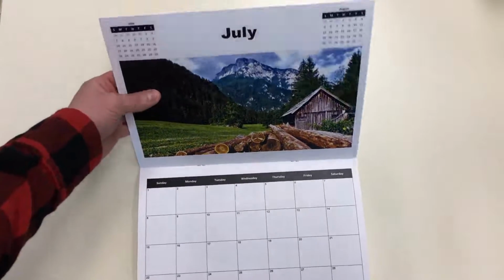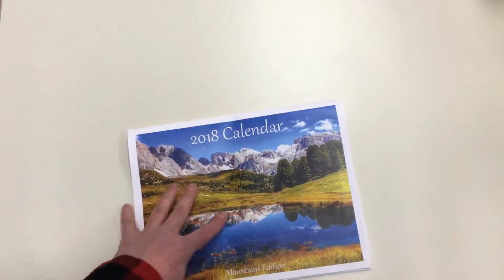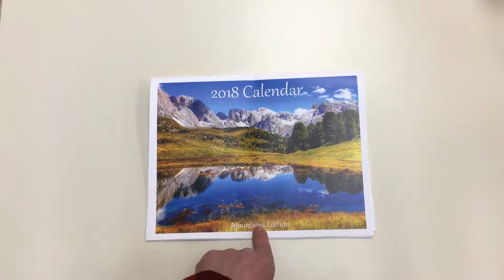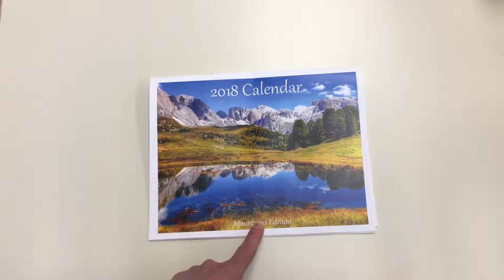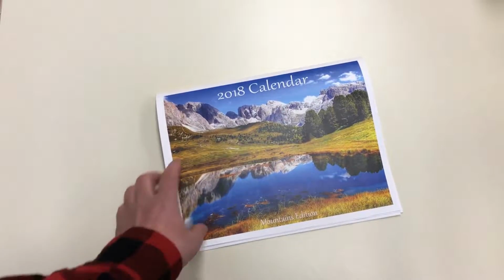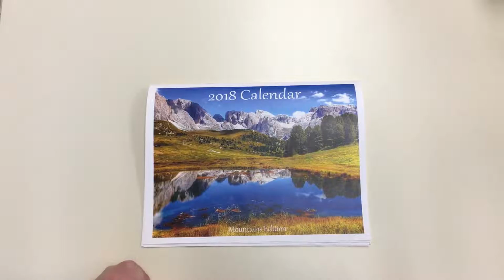The last thing that I would do for this calendar is probably drill a hole or punch a hole here for hanging it, because there's going to need to be a way to hang it. Or if you plan on putting it up on a cork board or something like that, you can just use push pins to hang it up on the wall that way.